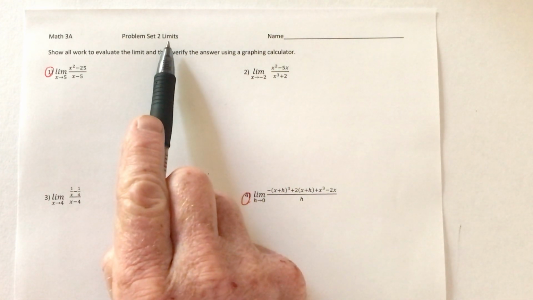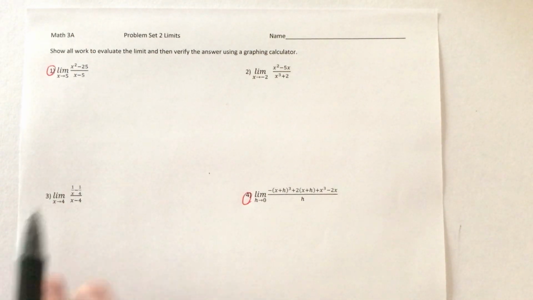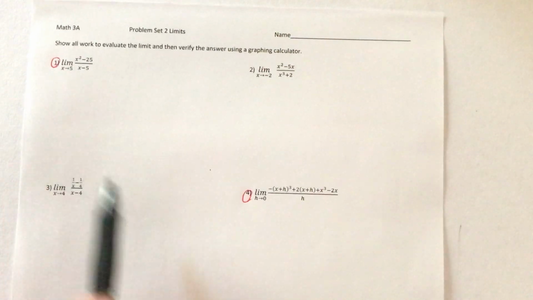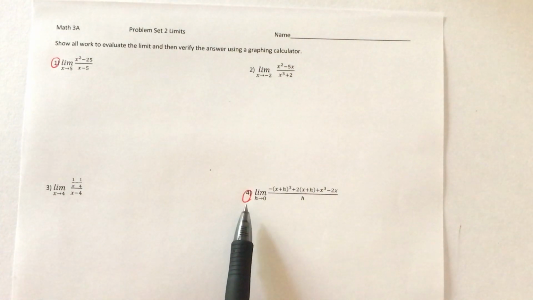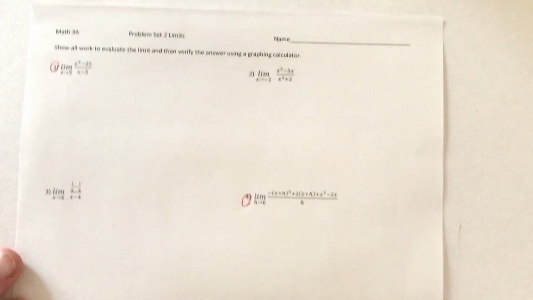We're actually going to start doing some calculus. That is limits. So, in case you missed it the first time, these little red circles are the ones that I'm going to be doing. Of course, they're not exactly the same, but I'm going to be doing examples like that.